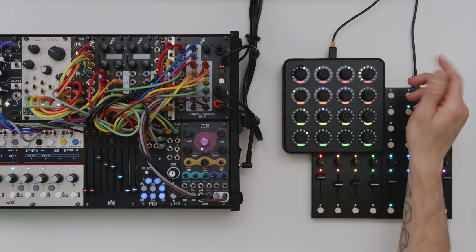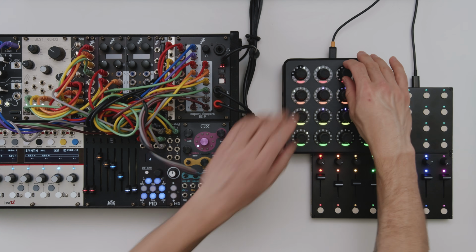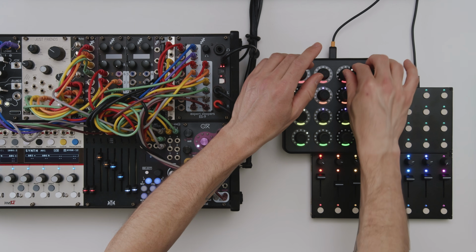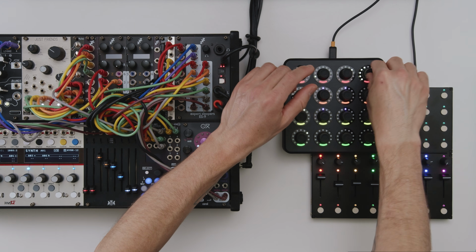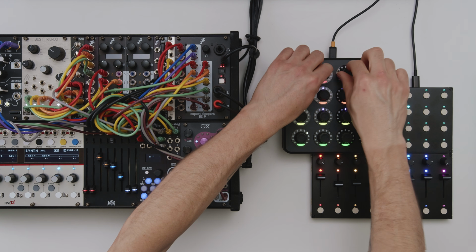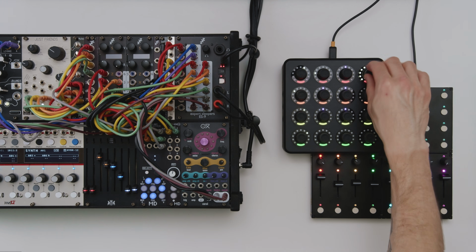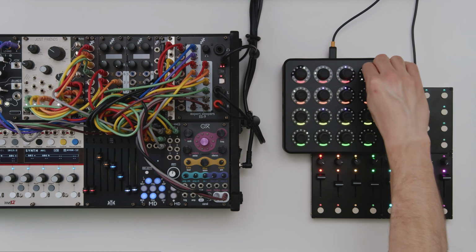So I know that for clouds, this is clouds mix. So I can go like this and do something with clouds. And I can maybe set the texture differently, I can set the size differently, or I can add reverb. So the reverb's down. It's kind of a secondary function. So all my primary functions, you don't have to press. All my secondaries, you do press.